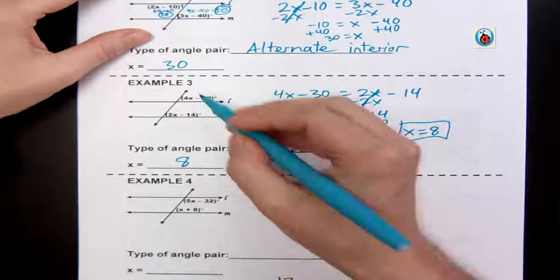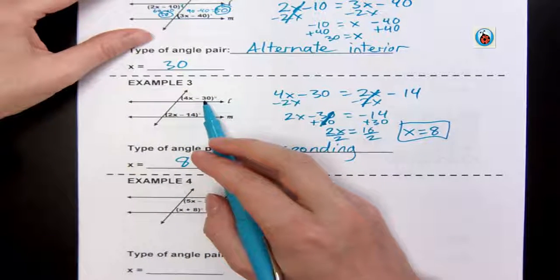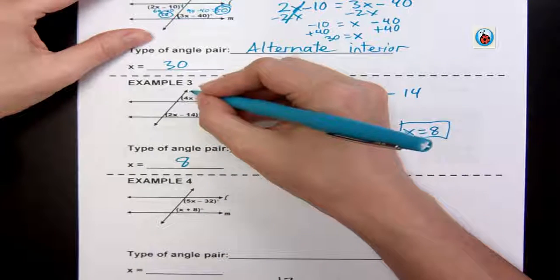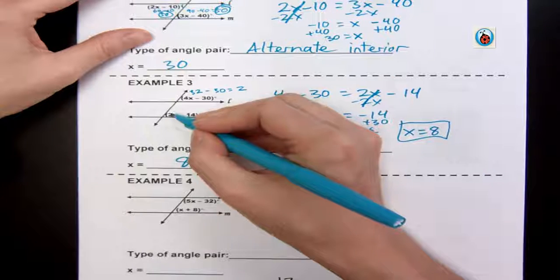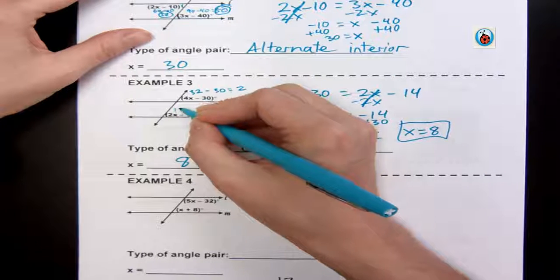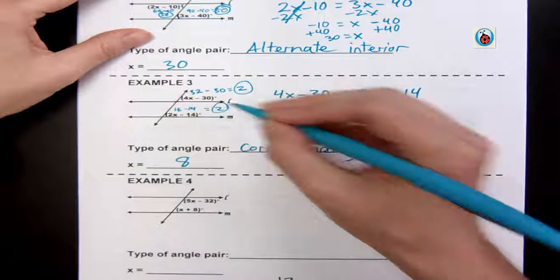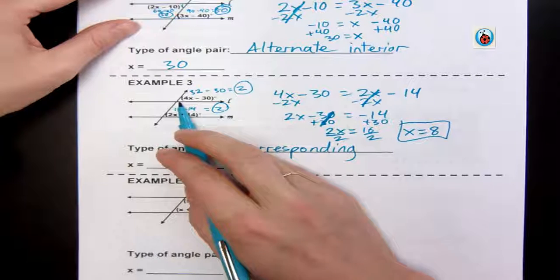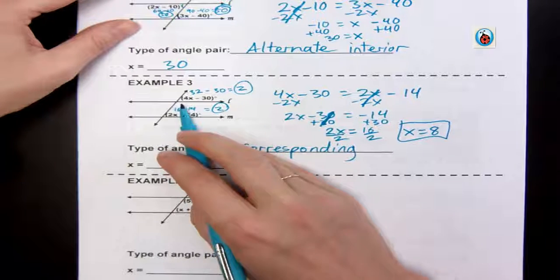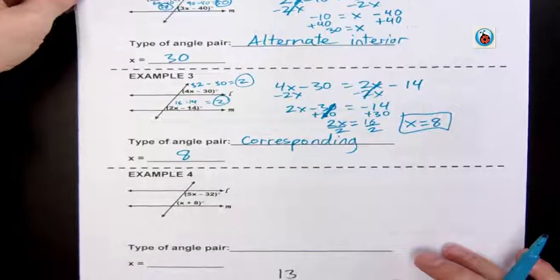And again, I could plug it back in or type it in my calculator. 4 times 8 minus 30, which would give me 32 minus 30, which equals 2. 2 times 8 is 16, minus 14 equals 2. So I did my math right. And you'll see, that does not look like a 2-degree angle. That would be a tiny, tiny angle. Things are not always to scale in geometry, but they do follow the rules. And so I know I did it right.